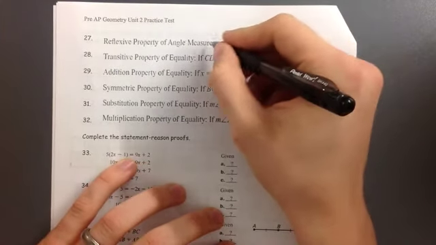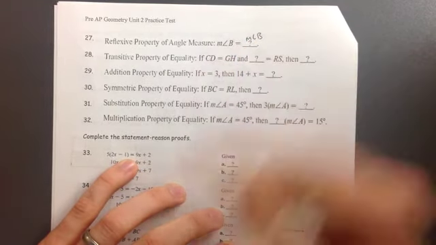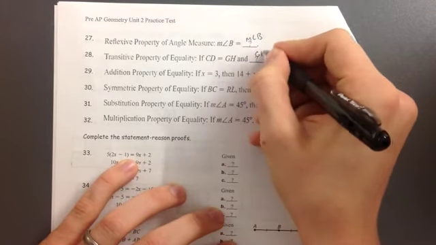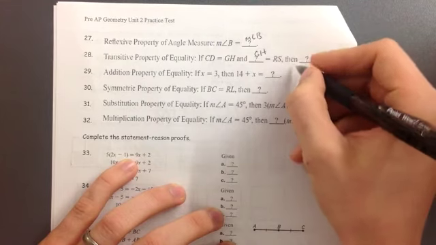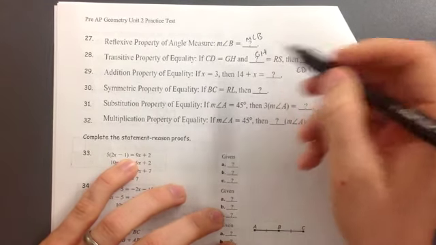Reflexive property. Anything is going to be equal to itself, so the measure of angle B is equal to the measure of angle B. Transitive property. If CD is equal to GH and GH is equal to RS, then RS and CD have to match. So we'll have CD equal to RS.